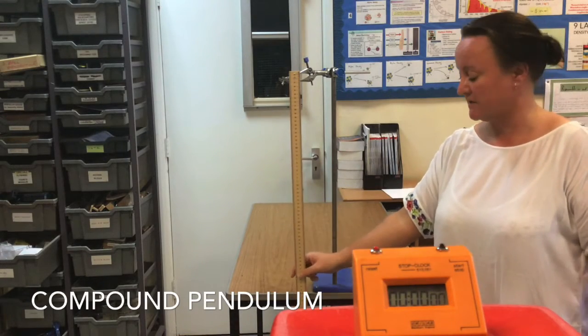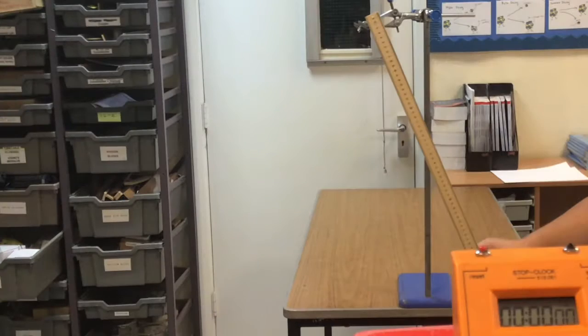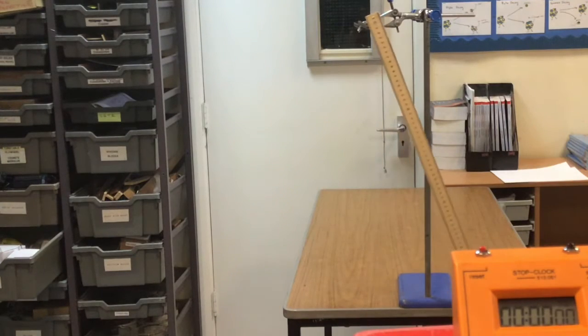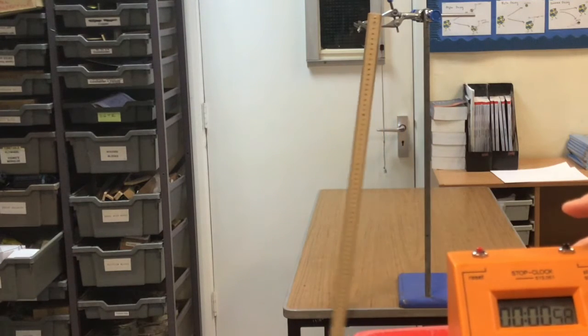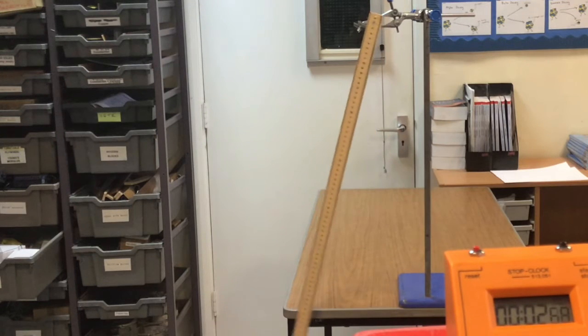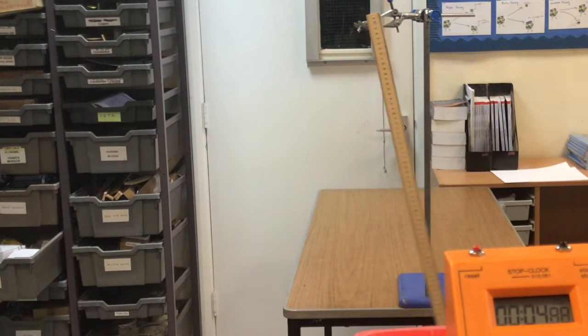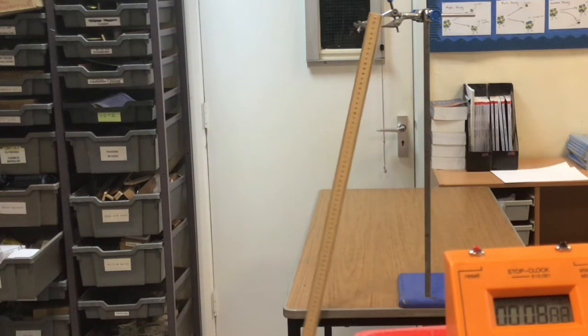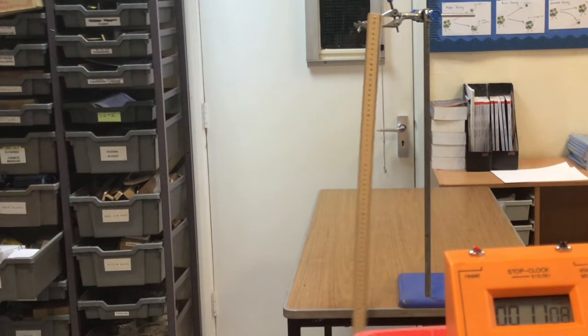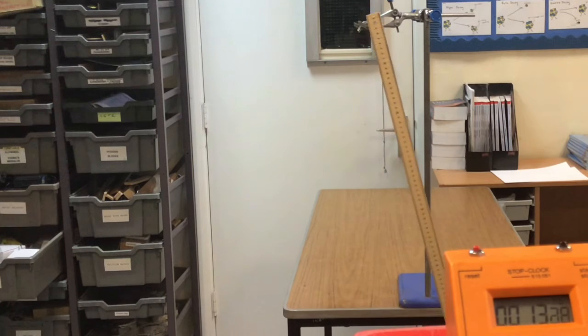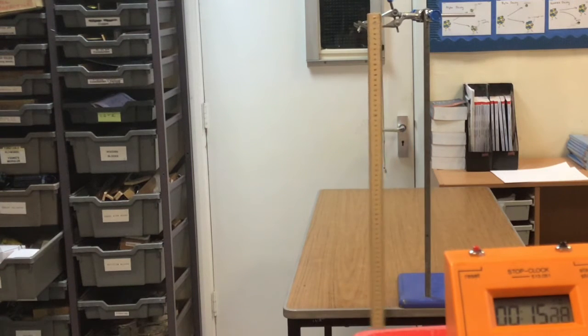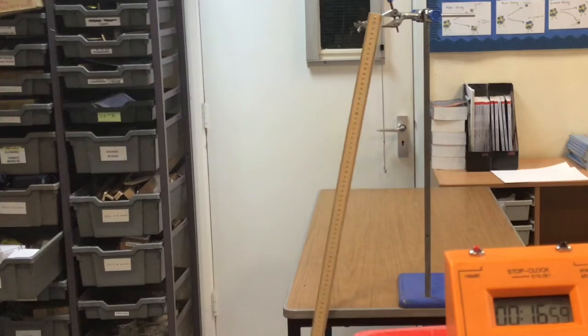This is a compound pendulum, which is a solid bar. We'll try and do 10 of these. And I'll start the stopwatch. 1, 2, 3, 4, 5, 6, 7, 8, 9, 10.